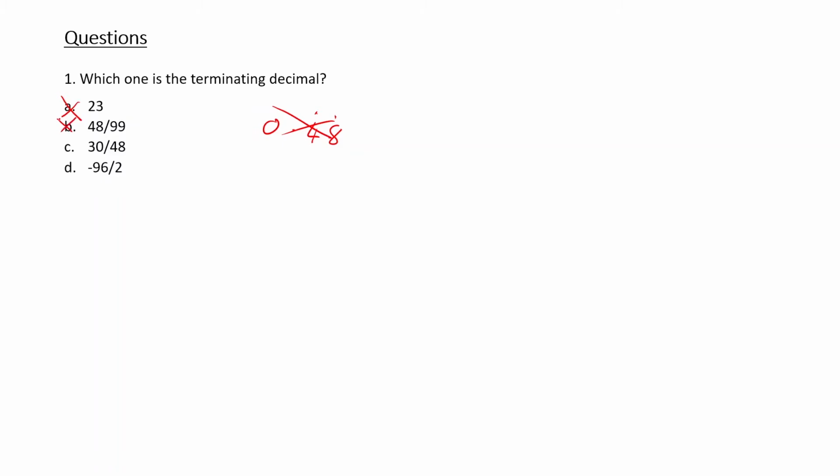It's not B either. Now, 30 over 48. Let's plug that into the calculator. And we find out that 30 over 48 is 5 over 8, which is 0.625. It terminates and it is a decimal. So our answer is C. Let's just check D. D is minus 96 over 2, which is minus 48. So that is not our answer.